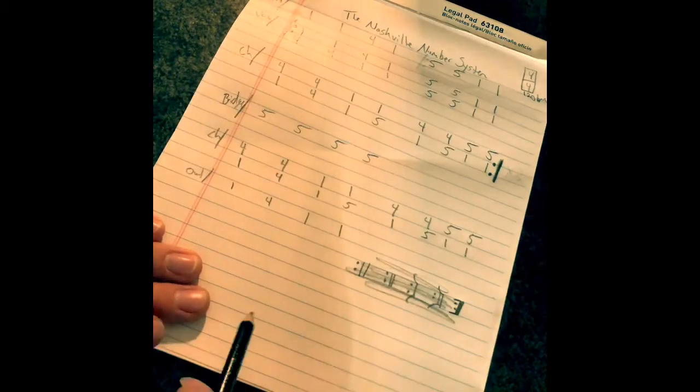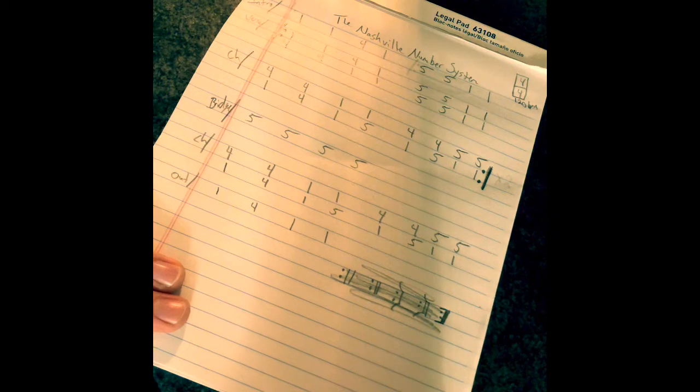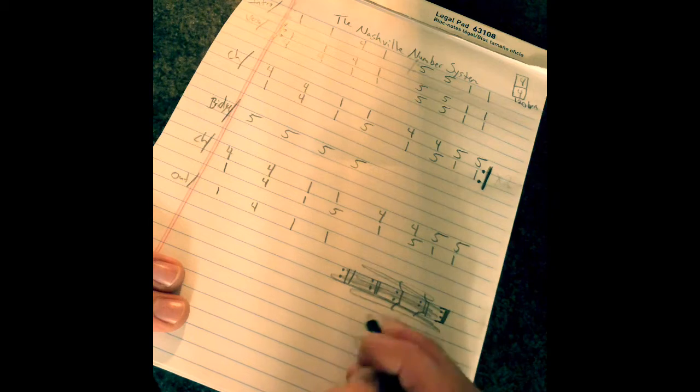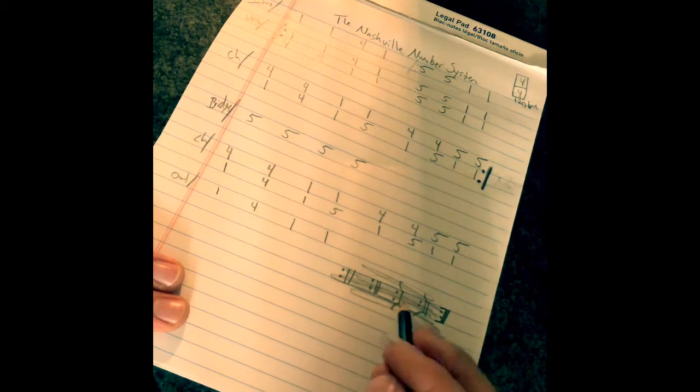Well, you can write it out, of course. Again, you could write it and have 2 or 3 pages worth of stuff, but let's say for chart's sake, save the trees, right? We're going to add this thing called a DS al Coda. Now, for a DS, there's different ways to write it, and some of them can look kind of different, but I'm gonna draw a big version of it here.